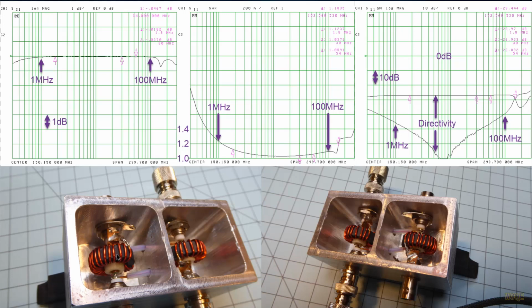It's two FT82-61 material cores. So they're 0.82 inches in diameter, and they're 61 material, mu of 125. And as you can see, one side of the center conductor couples to the other transformer, and the other side has the shield here, and it's got a small piece of 0.141 inch Teflon solid dielectric hard line going through here. So this, I figured, was about as good as I could build a circuit. And the performance is pretty good.